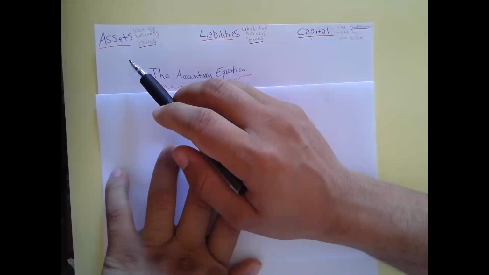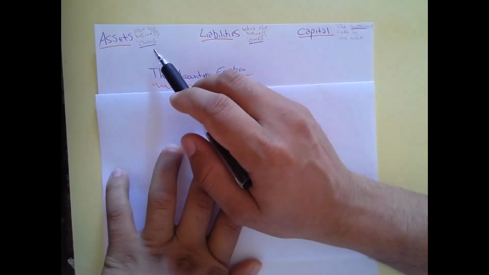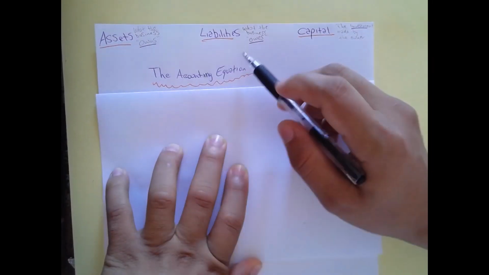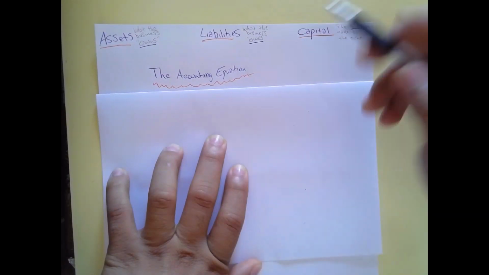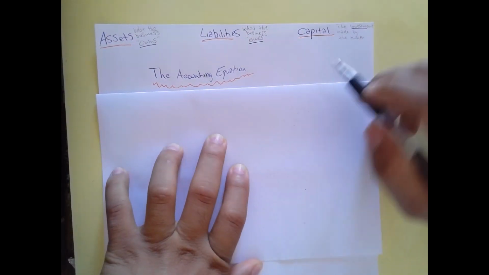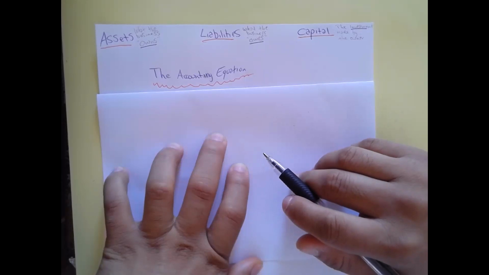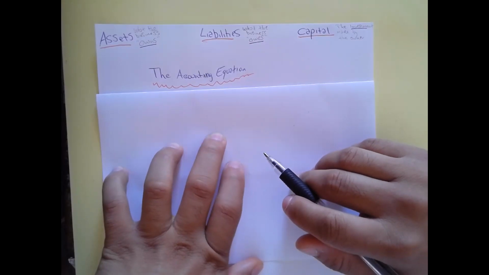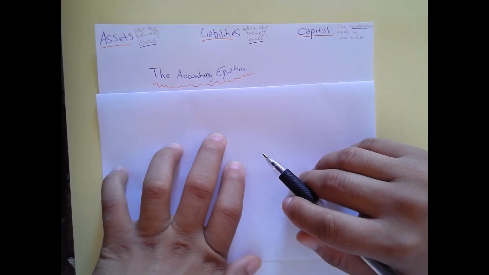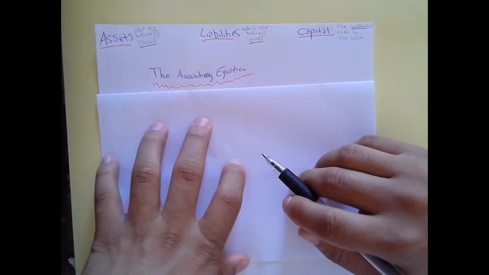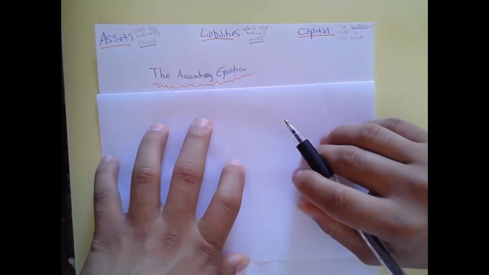Assets are what the business owns, okay? Liabilities are what the business owes, and capital is the investment made by the owner. Those are the three parts, okay? So using those definitions and parts, I would like to go over the three representations of the accounting equation.